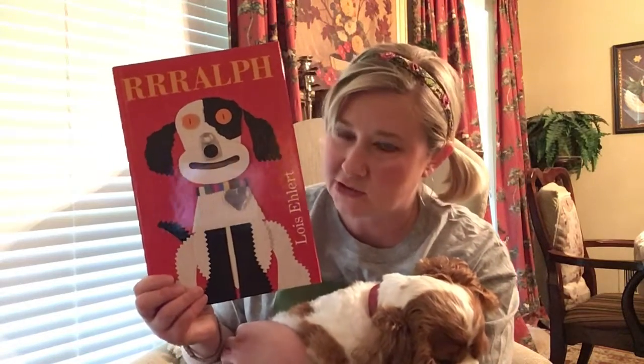Now today, before I show you our art activity, I'm going to read you a book about a dog kind of like Pippi. But this dog's name is Ralph. And this book is not only about a dog, but it's about texture. In this book, the illustrations have a lot of beautiful textures. It's one of my favorite books to read when I talk about texture.